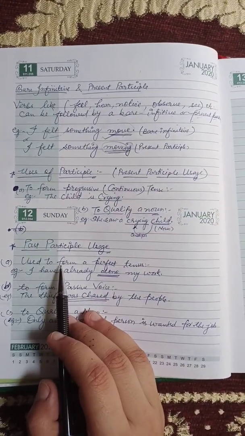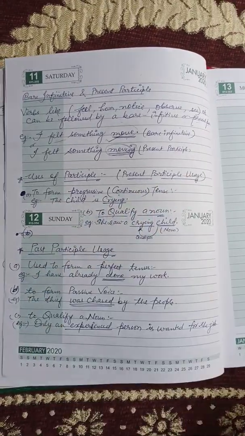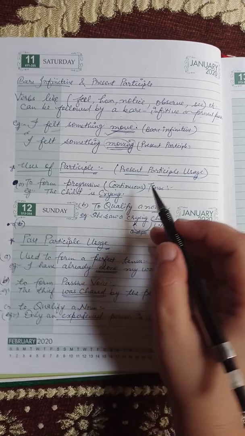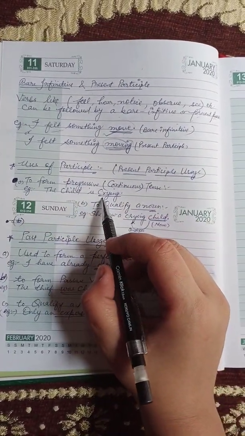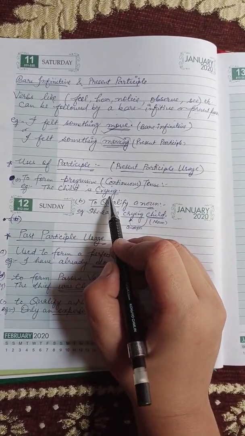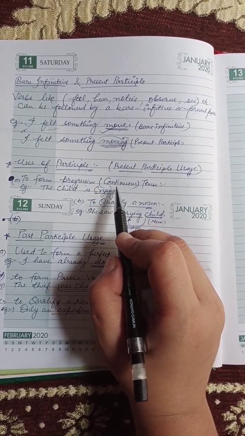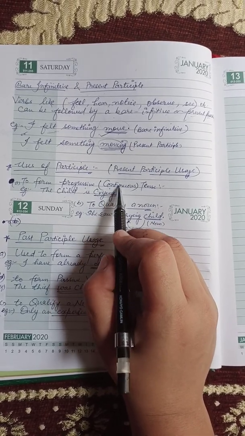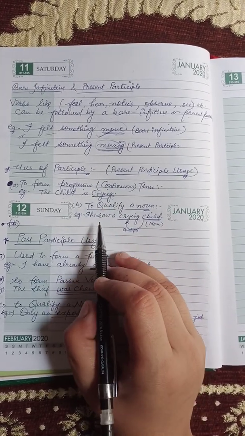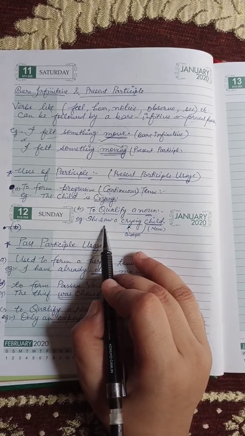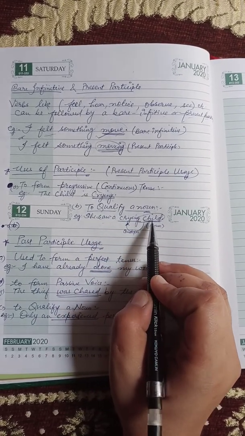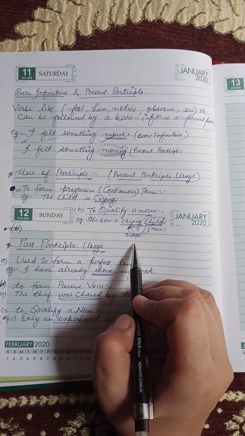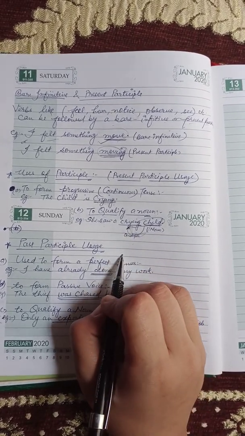Now uses of participles. If I'm asking what is the use of present participle, students, it is to form progressive, that is continuous tense. We already know that to form the continuous tense we use present participle. The child is crying, that means in continuity what it is doing. The word crying here is a present participle in continuous tense. It is also used to qualify a noun, like she saw a crying child. Here child is a noun, and the noun is qualified by the word crying, which is our present participle.